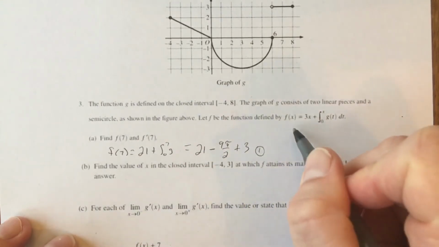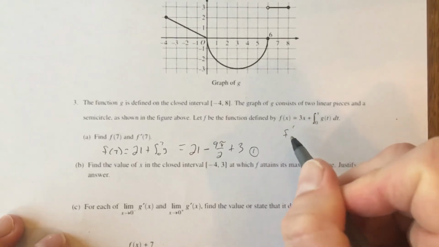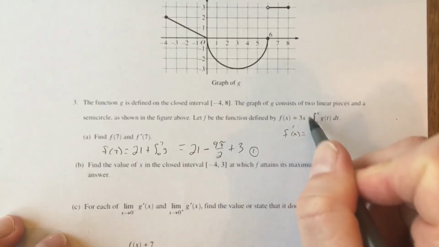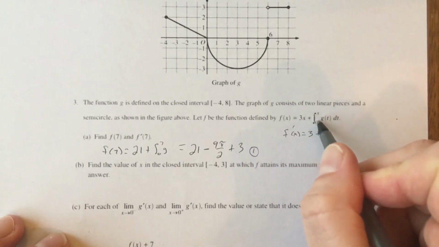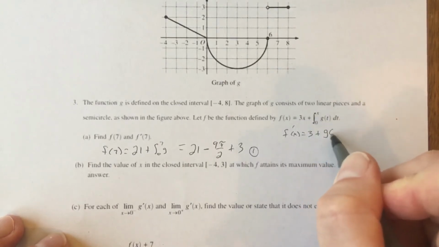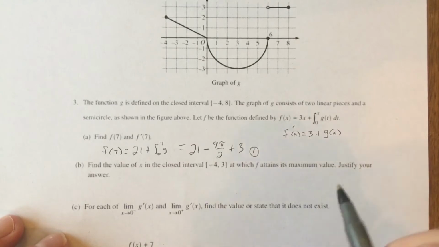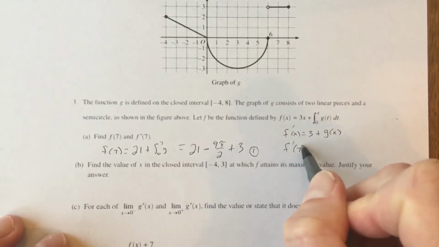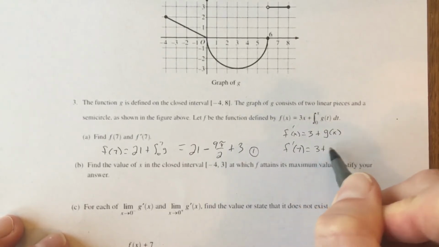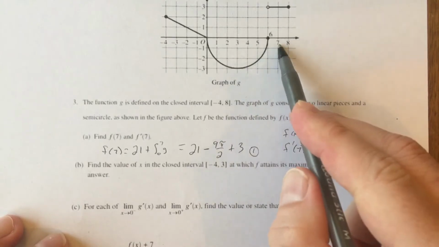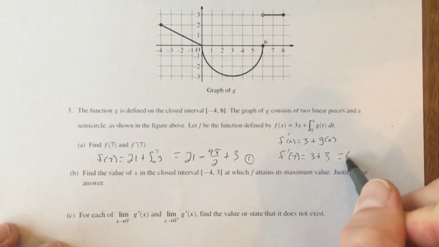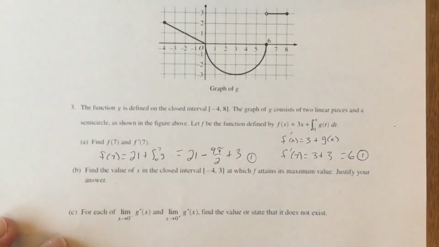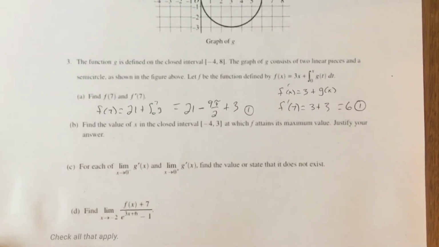Right? And as far as f prime goes, then we're going to take the derivative of f, which is the derivative of 3x, 3, plus the derivative of the integral, which cancels. Drop that in. It's going to be just g of x. So f prime of 7 is equal to 3 plus g of 7, and g of 7 was 3. So 3 plus 3 gives us 6, and that would have gotten you a point. Right, so not too bad to start with there.